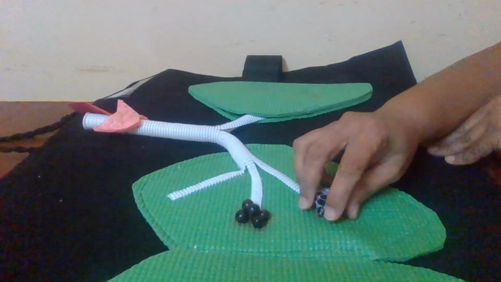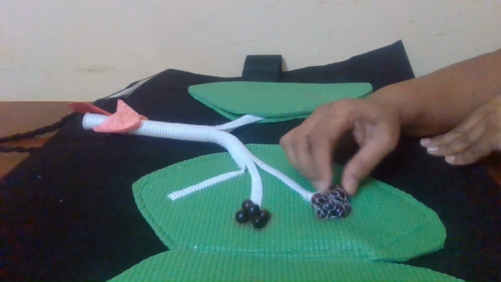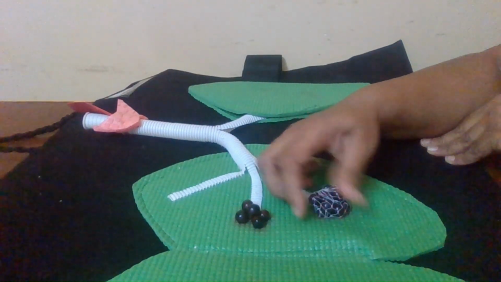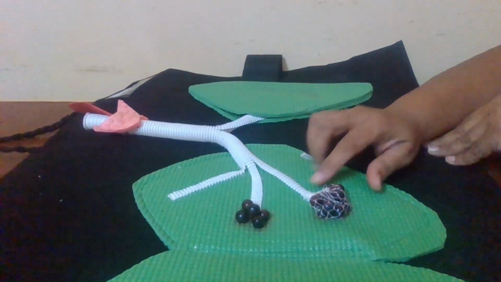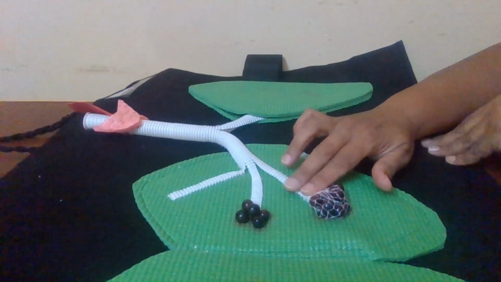Slightly below, find another branch. Here, you will find another bunch of alveoli covered by a net. These are the blood vessels bringing the deoxygenated blood. Blood releases the carbon dioxide to the alveoli and takes oxygen from the alveoli and goes back to the heart. Only exchange of air takes place. Blood does not enter the alveoli.